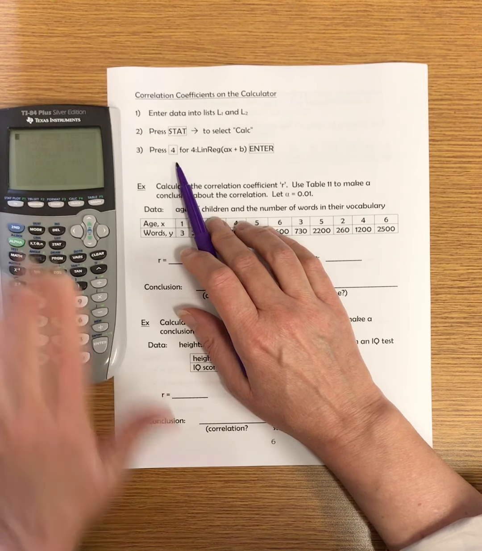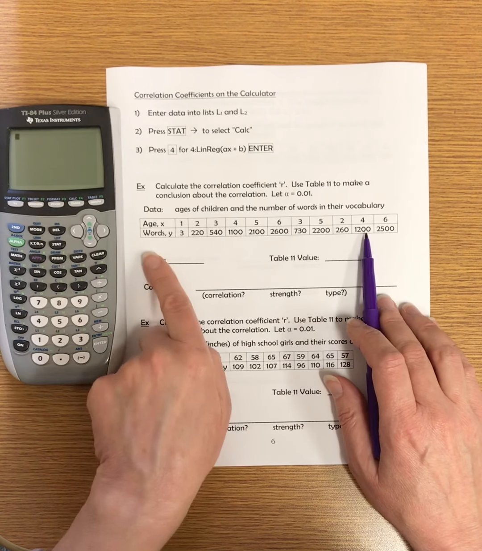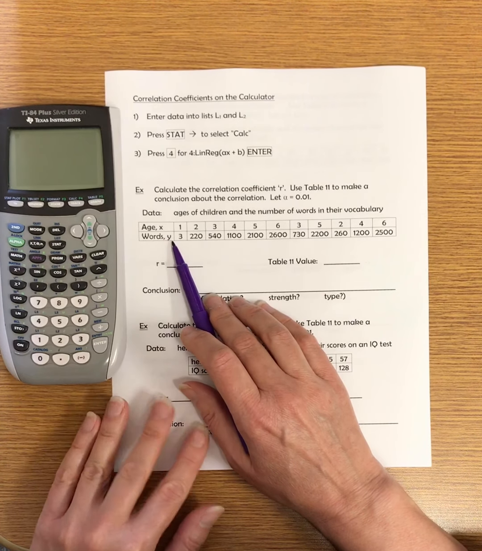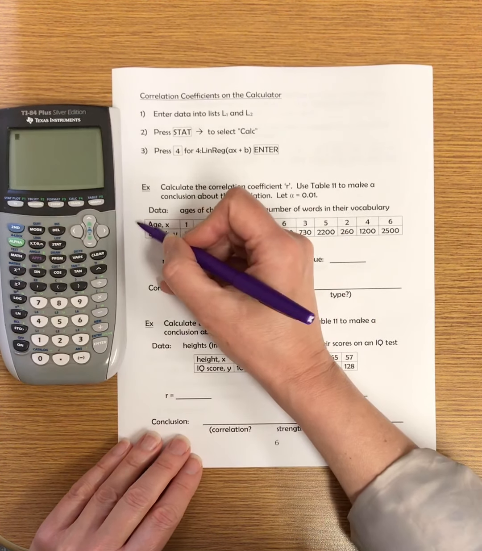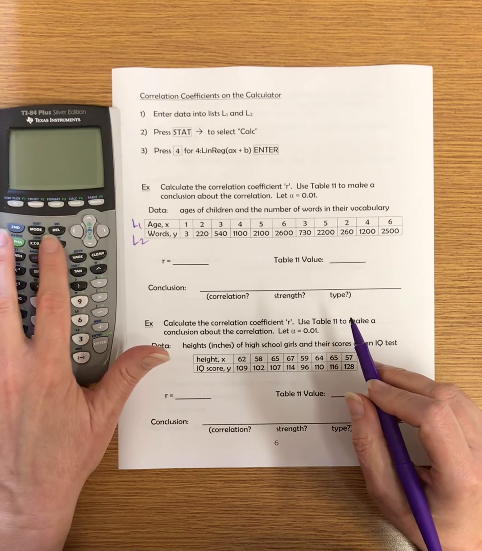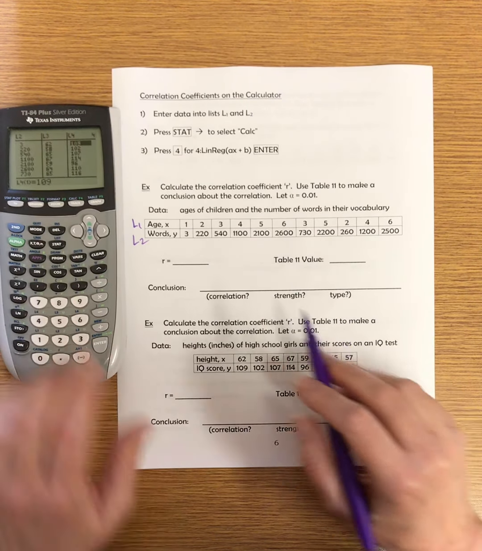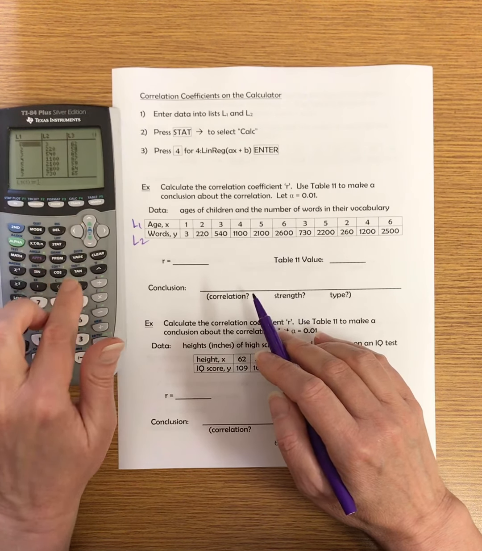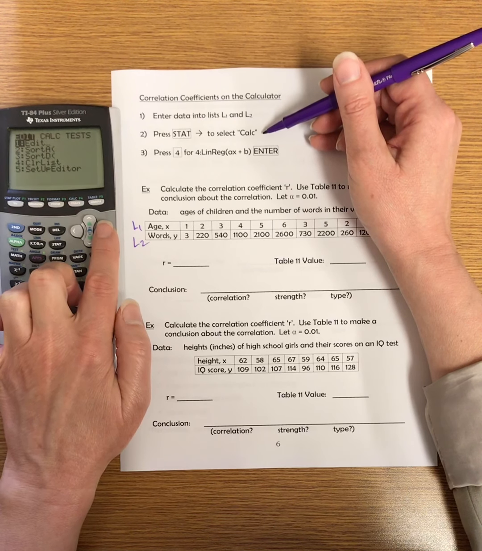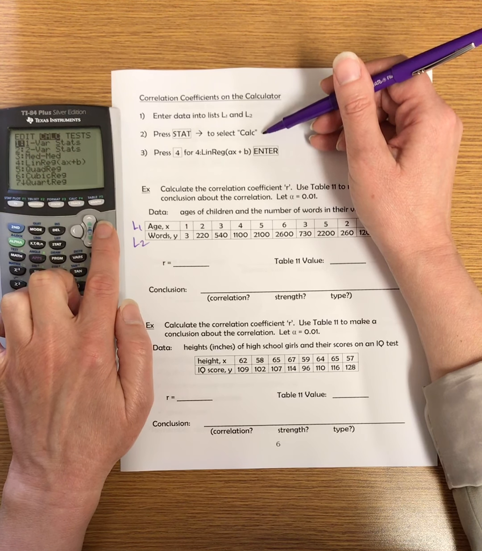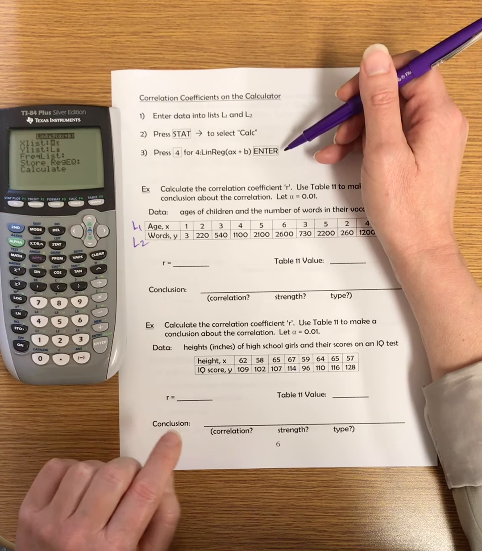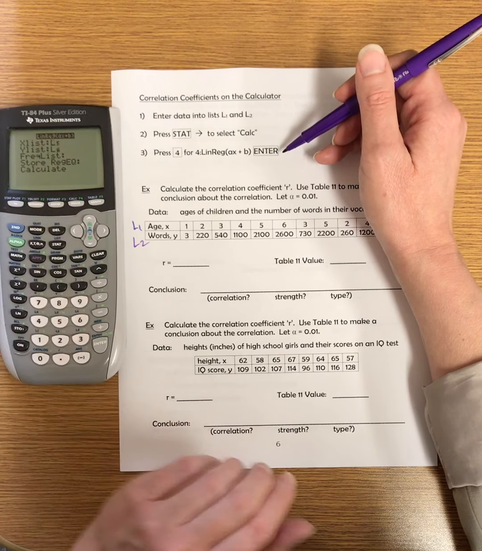So let's use that to find the correlation coefficient for the first data set we looked at in this section, where we had the ages and the number of words for children. The data might still be in list 1 and list 2. If it's not, you could just pause for a sec and type them in there. It looks like mine still is. So data is in the list. I'm going to then press Stat, arrow over to the right once to get to Calc, and then choose number 4, Linear Regression. Some calculators will give you prompts like this.